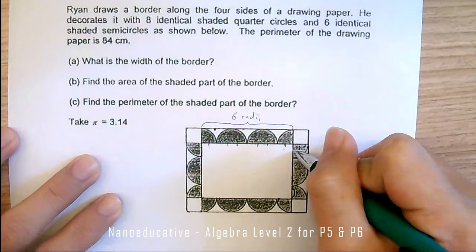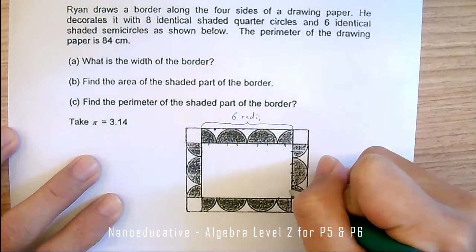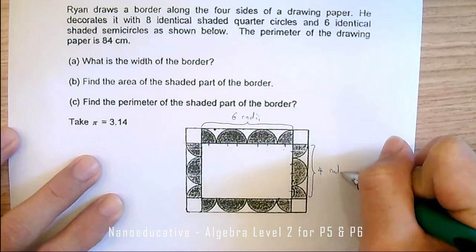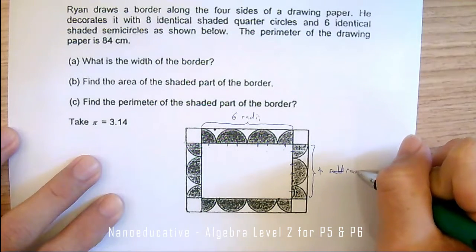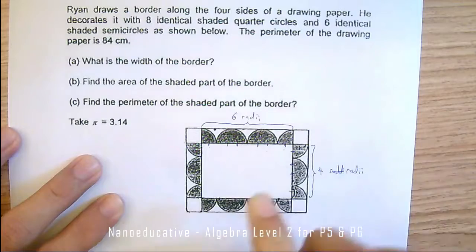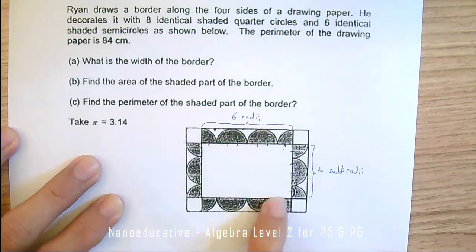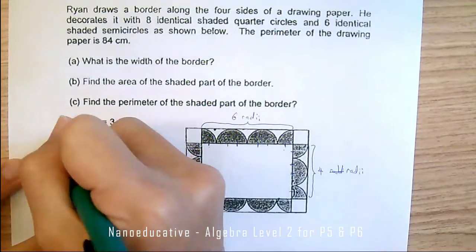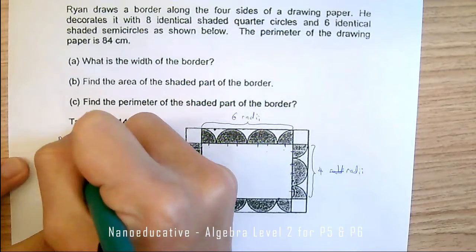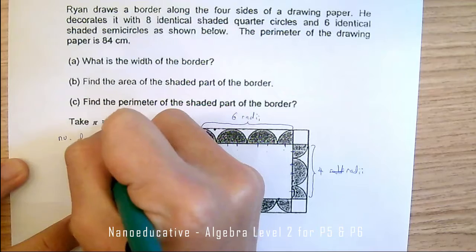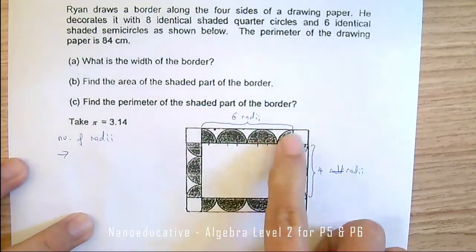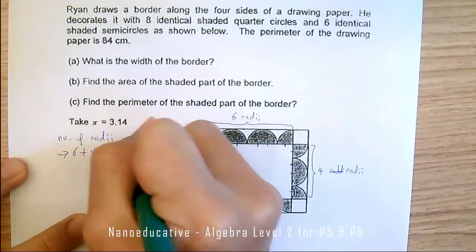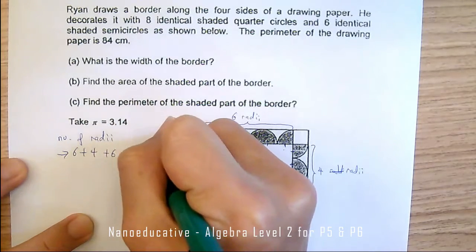Now how about this one? 1, 2, 3, 4. So from here to here will be 4 radii. Whoops, I spelled it wrongly, radii. So this is 6, this is 4, this is 6, this is 4. Total, how many radii are there altogether? So the number of radii would be 6 plus 4 plus 6 plus 4, giving us 20 radii.